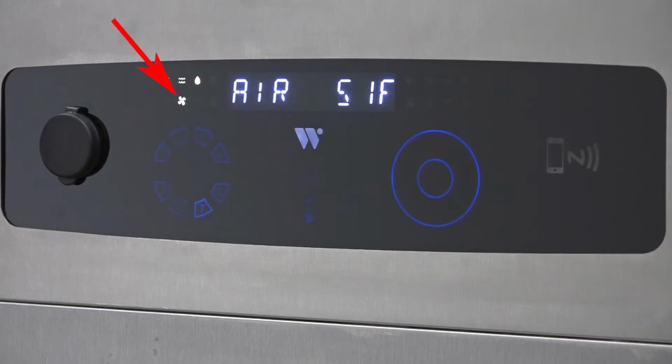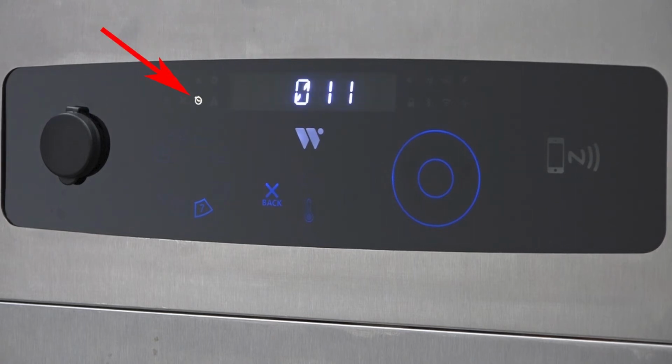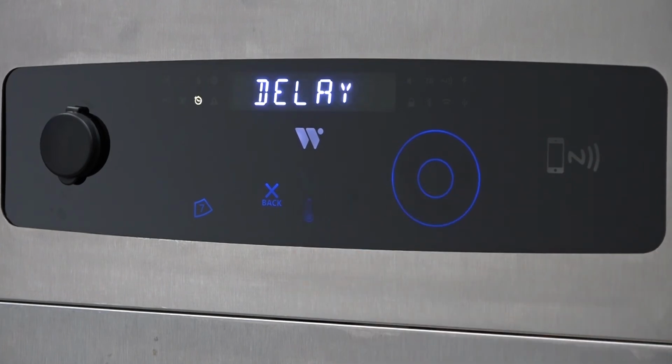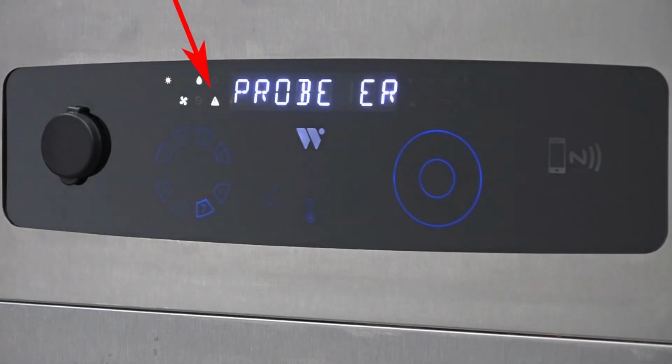The fan icon indicates when the convection fan is on. The clock icon indicates when the unit is in the delay start mode. The caution icon indicates when there is an issue with the unit.